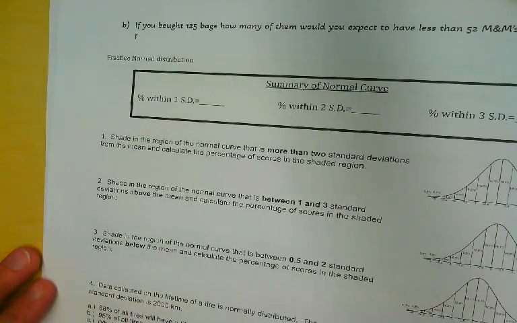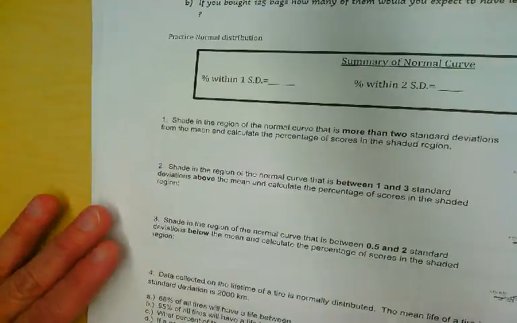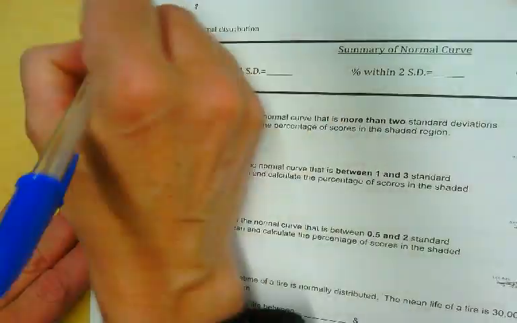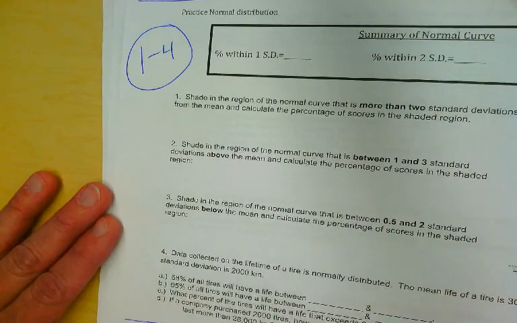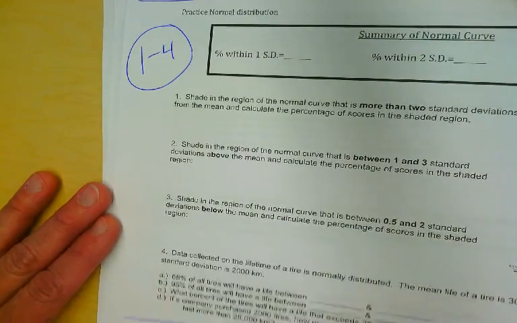So as far as homework goes, we're not doing a ton here. Let's just do, on this practice page, 1 through 4. Okay? Just 1 through 4. So it's a little bit of shading, be careful. And then really just one question.